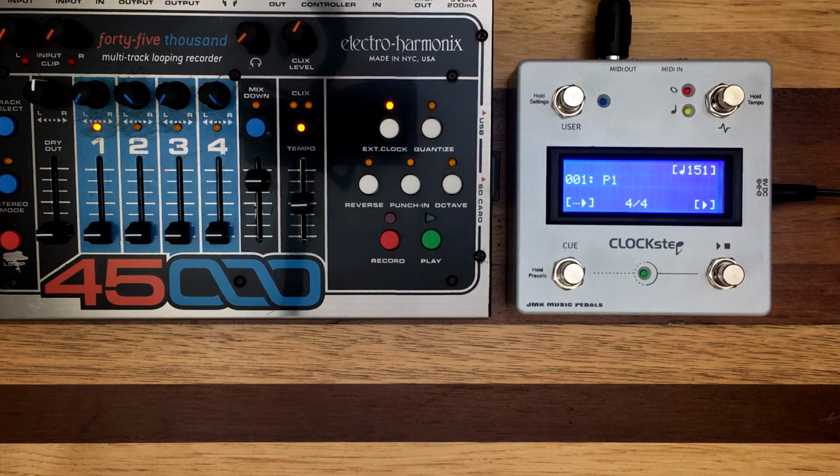The main task of CLOCKstep is sending master MIDI clock, system real-time start or stop messages to control devices such as loopers, DAWs, and timed effects. I have CLOCKstep hooked up to an Electro-Harmonix 45,000 looper containing a loop that I've pre-recorded. Also in the MIDI chain is a sampler for driving an audio click track. Details of the metronome configuration will be covered in another video.